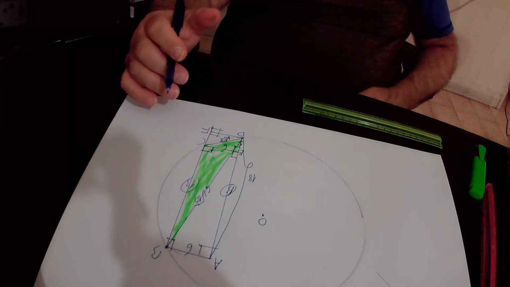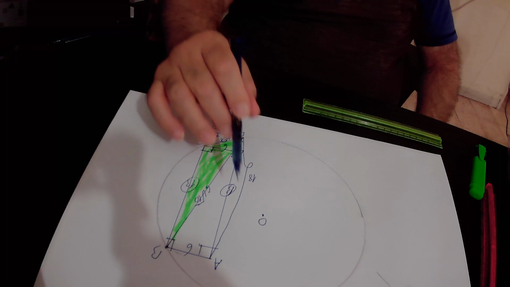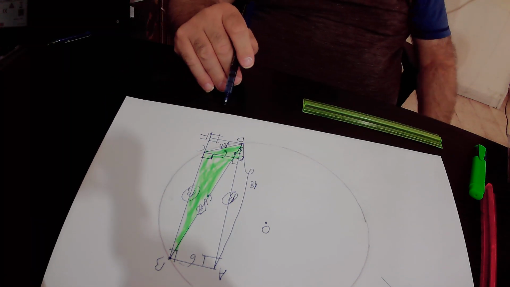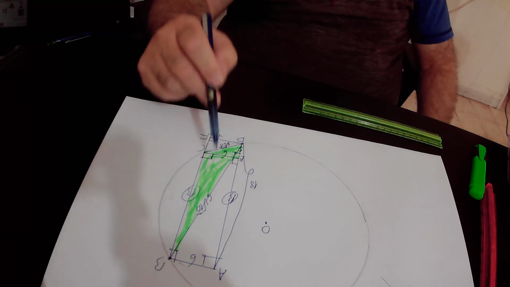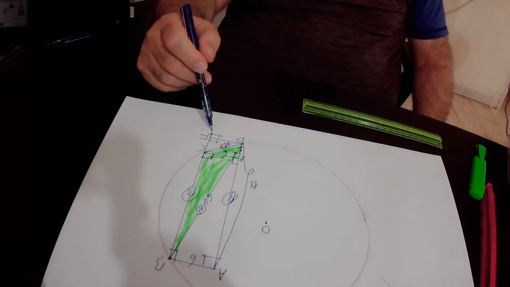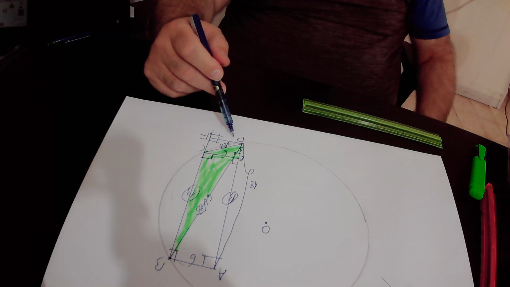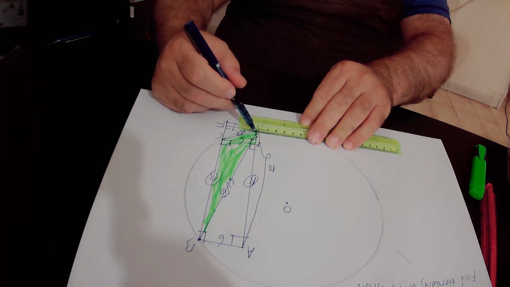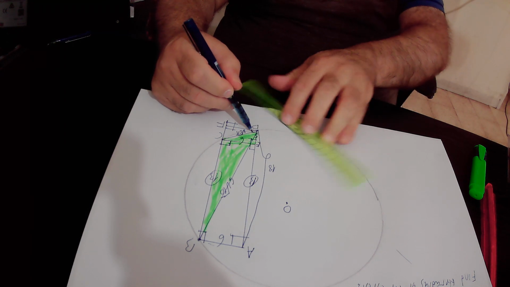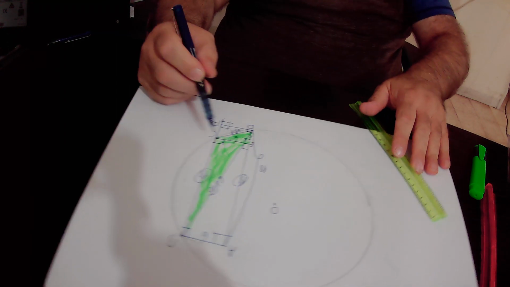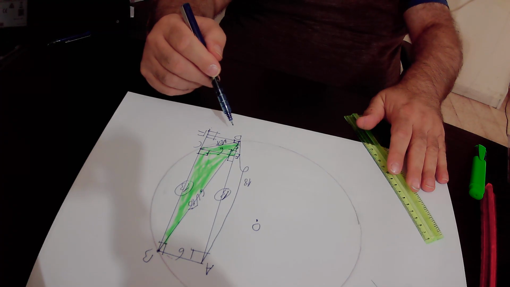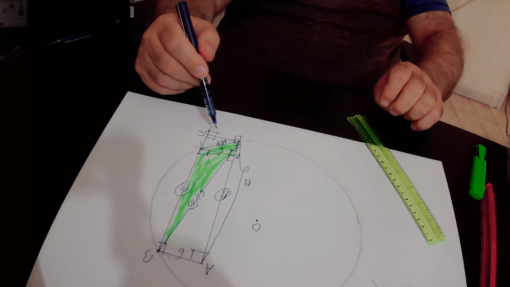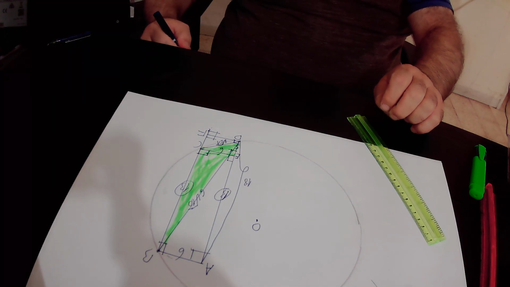By doing this construction, we created a quadrilateral ABDF. This quadrilateral has 1, 2, 3 right angles. Therefore, the fourth angle must also equal 90 degrees. And therefore, quadrilateral ABDF, that has 4 right angles, is a rectangle.